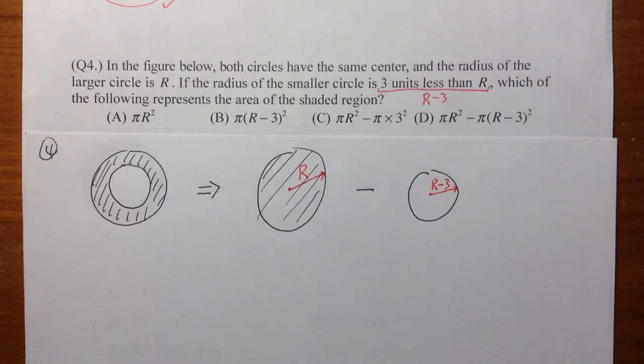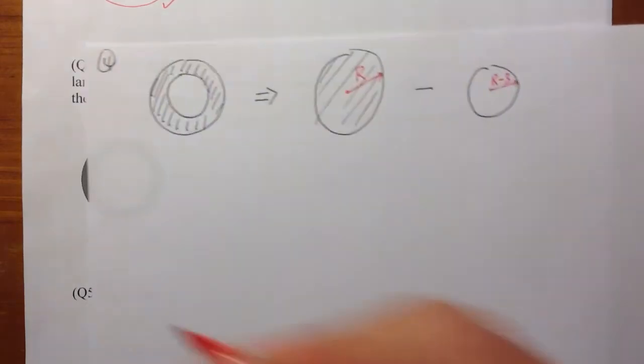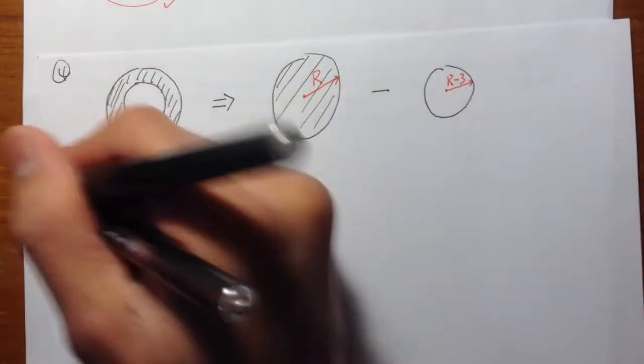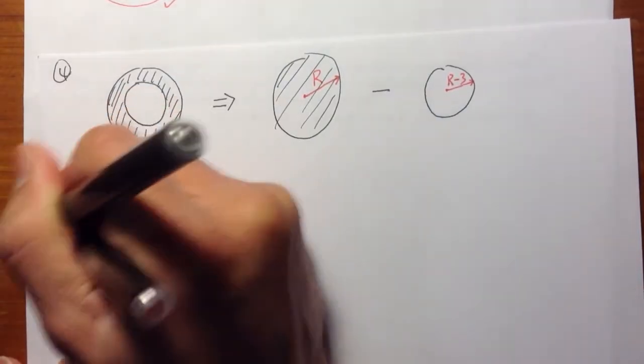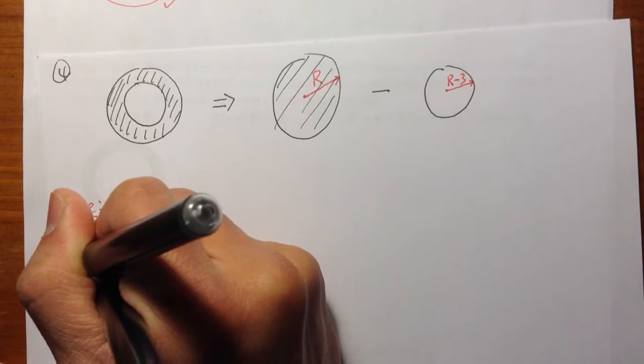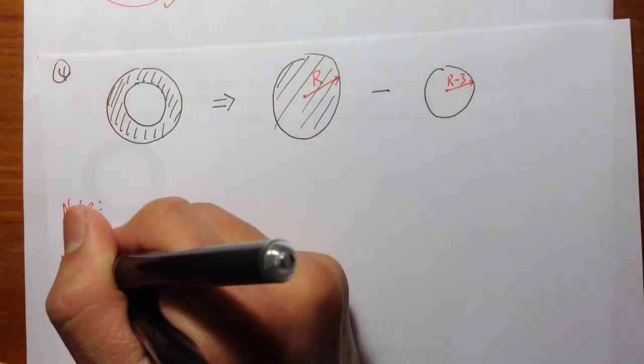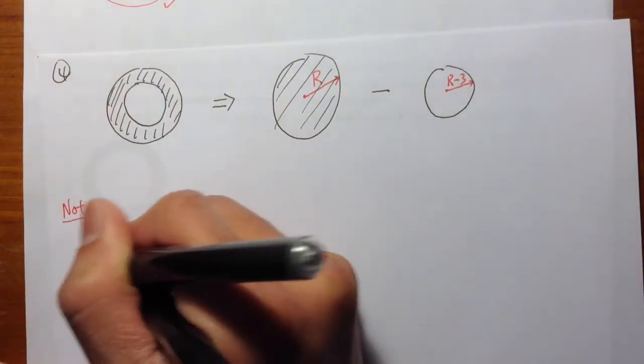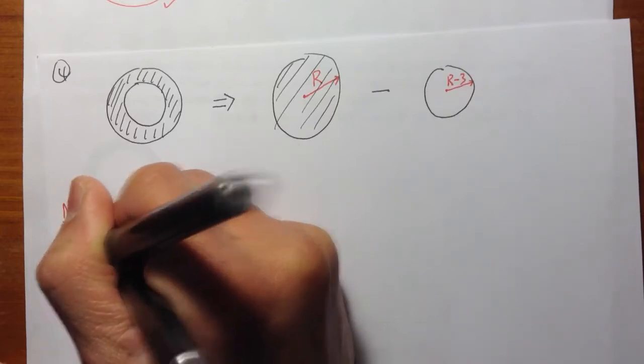Let me recall some notes right here. I like to write notes for you guys. Note: if you have a circle like this, and we know the radius, which is from the center to the circle, let me just write it as little r.